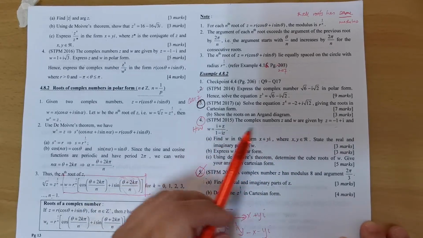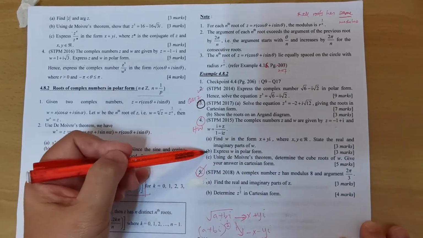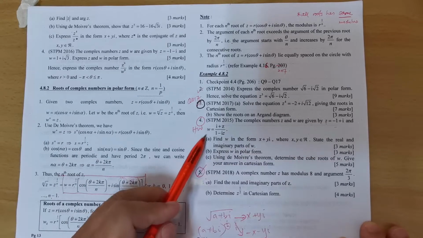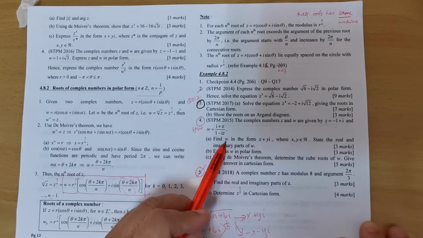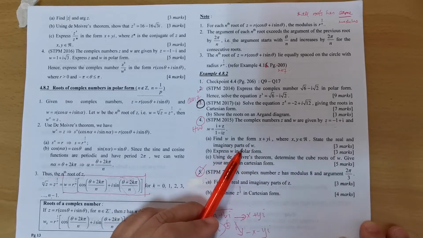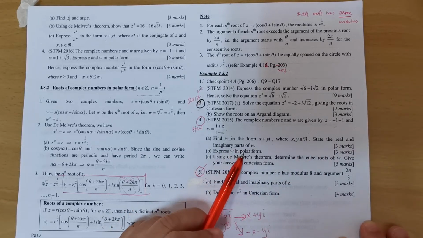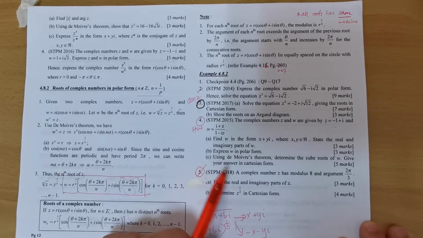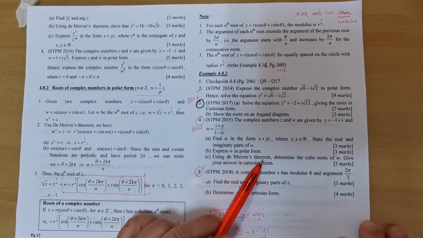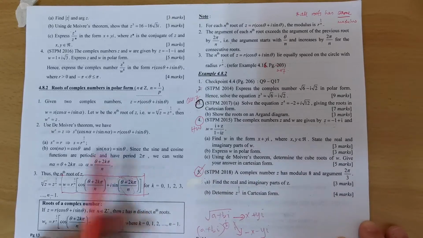Actually for question 4, we have done parts A and B. Given z and w, I hope you still remember, they want you to find w, then state the real and imaginary parts. B, express w in polar form. These 2 we have done. So you just need to complete C. Use De Moivre's theorem to determine the cube root of w.